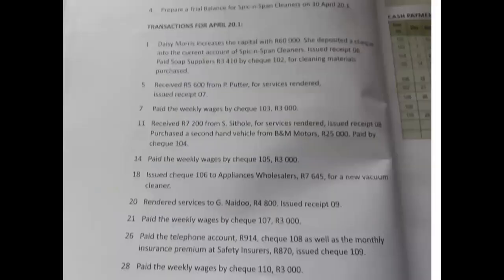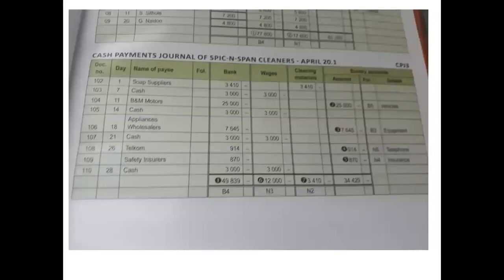Right. Last transaction on the 28th, paid the weekly wages by check 110, 3,000 Rand. So it's another wages transaction. You pay it, so it must go to the CPJ. Remember, there's no name, so you're going to write the word cash. So there's your entry in the CPJ on the 28th, cash, 3,000 Rand in bank, 3,000 Rand with wages.